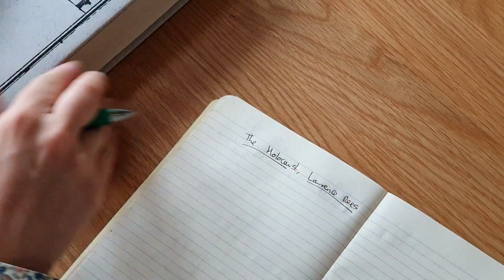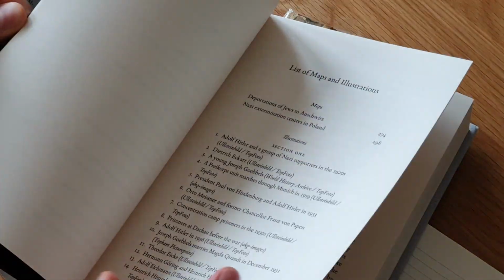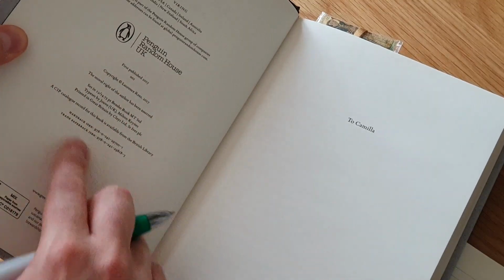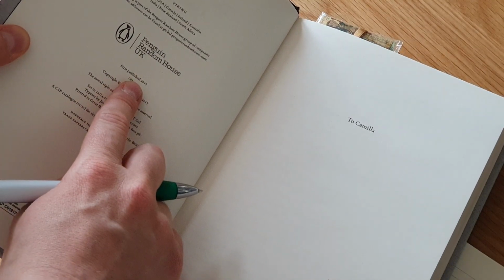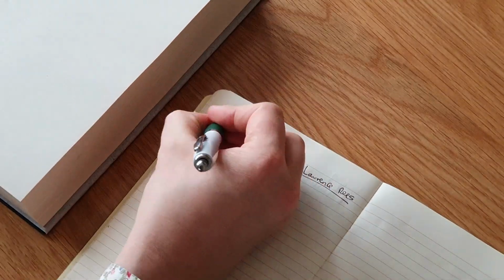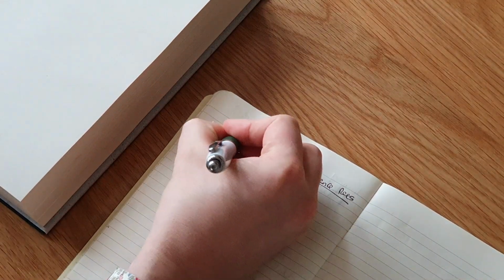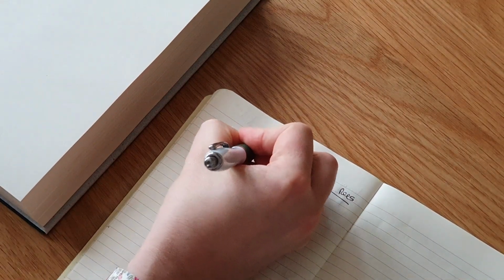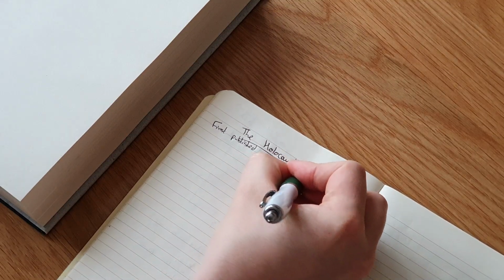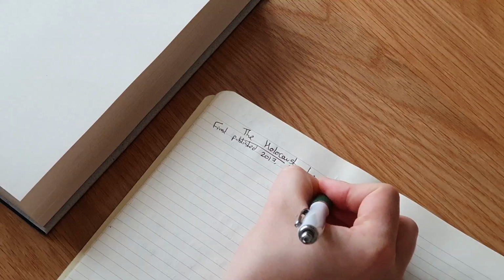Underline that. Then I'm going to open this up and look for some really interesting information, which is going to be here: the publishing date, when it was first published, and who it's published by, and I'm going to record that down as well. So, first published 2017, and it's by Penguin Random House.